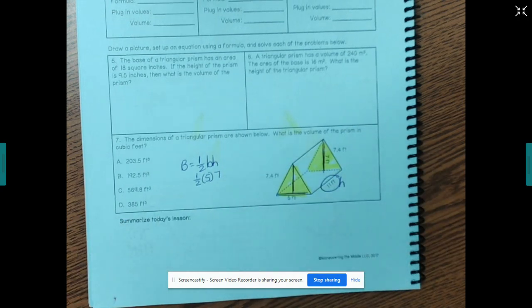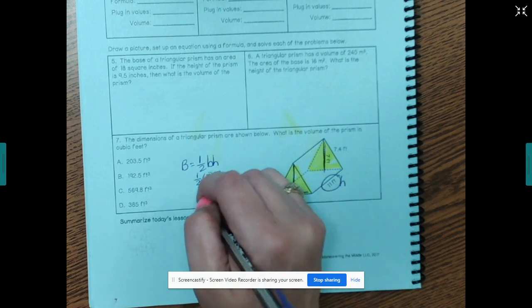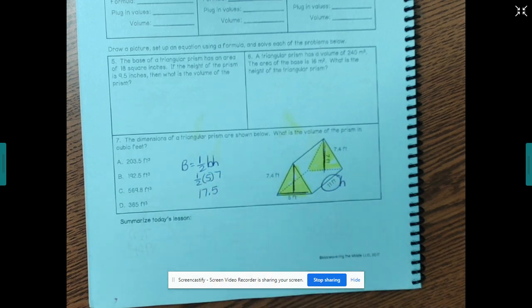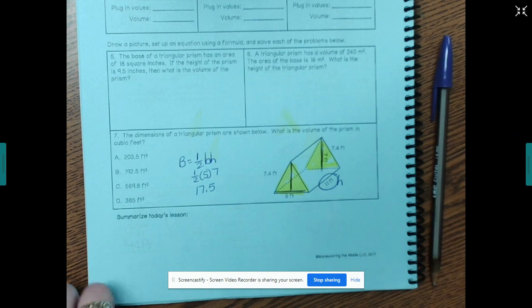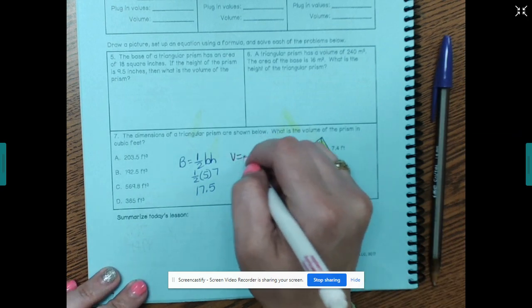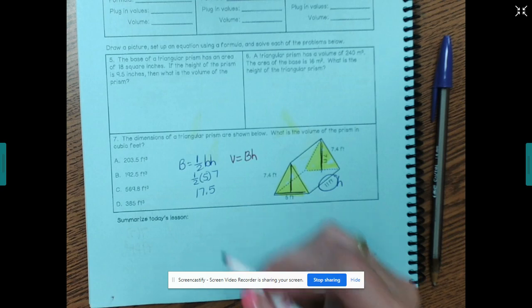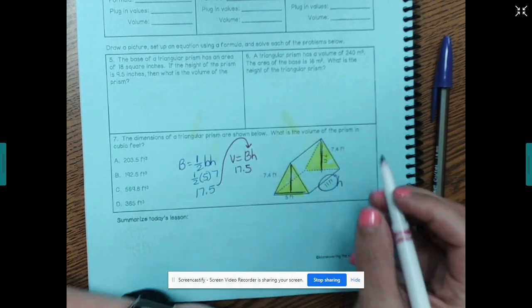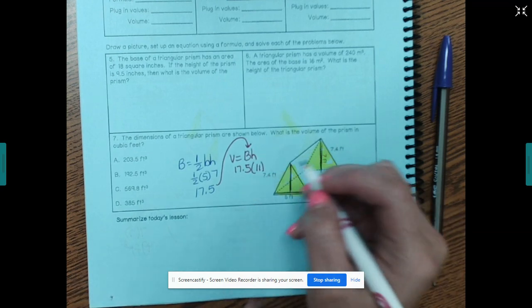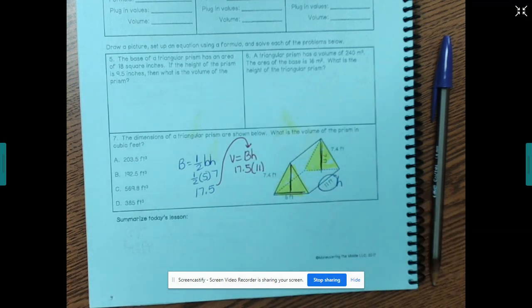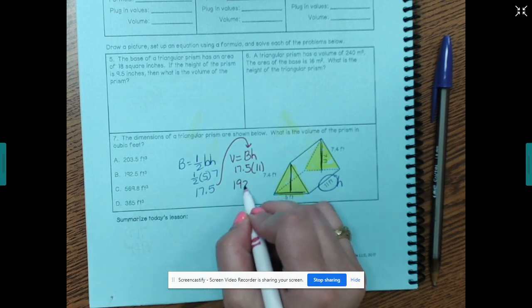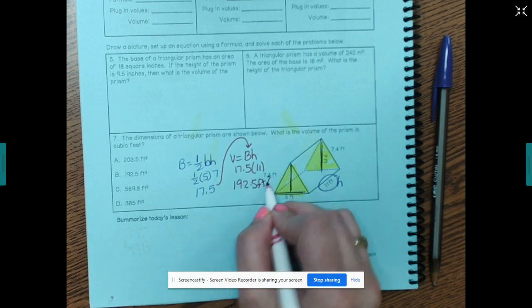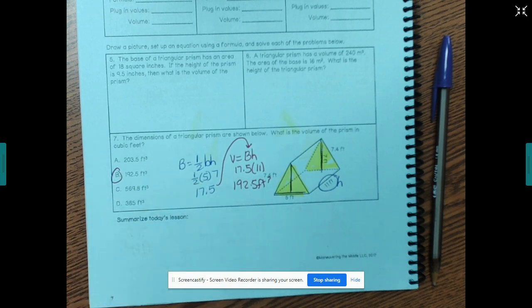So 1/2 of 5, not super easy. 1/2 of 7, not super easy. So I multiply 7 times 5 and I get 35. 35 divided by 2 is 17.5. Again, I am not done. That's why I don't see an answer here. Okay. Formula. V equals capital BH. All right, I'm going to plug this guy in. 17.5. My height was 11. So now I just multiply. And I get 192.5 feet cubed, which is answer choice B.